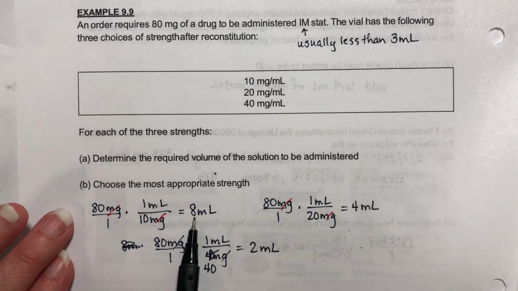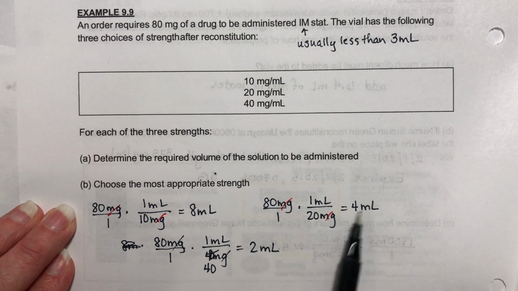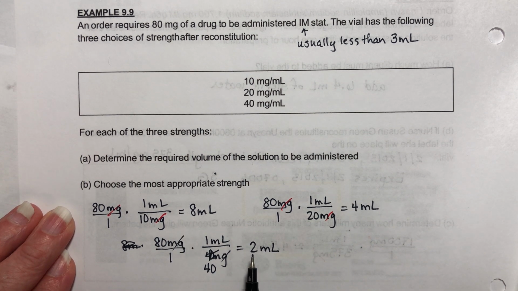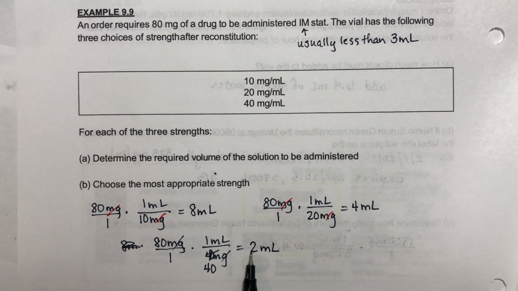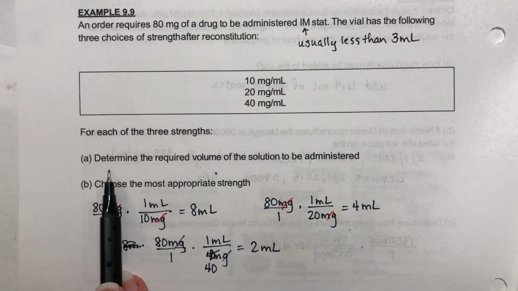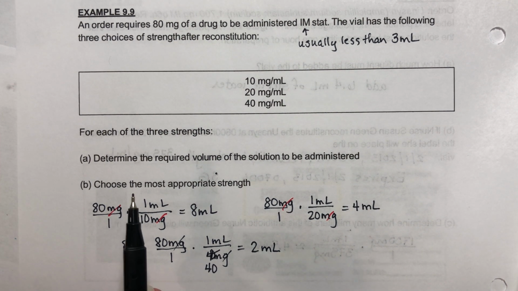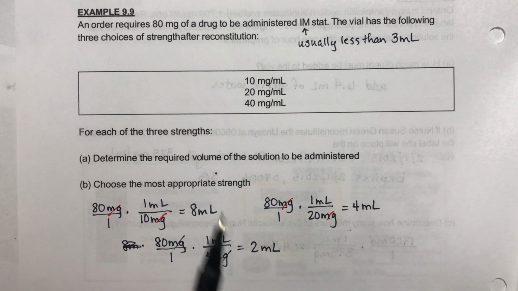Okay, so for the weakest drug, it's 8. For the middle strength, it's 4. For the strongest mixture, it is 2 milliliters. So these are the answers to Part A. Now, Part B is to choose the most appropriate strength.